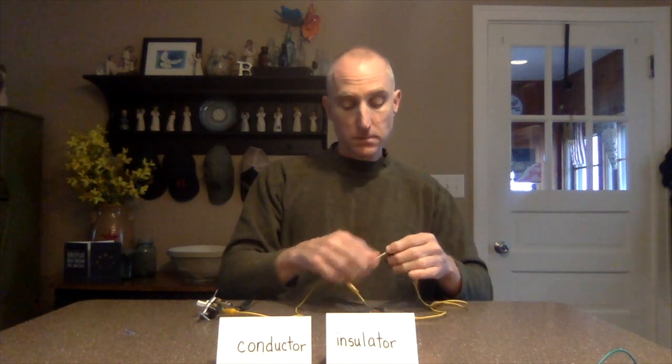All right, let's do the toothpick, a wooden toothpick. All right, make your prediction. And it must be an insulator, nothing lit up. And the last thing we're going to do is a paper clip.